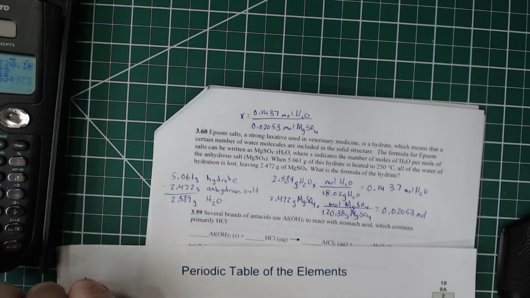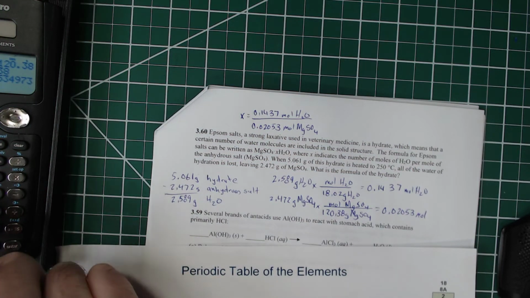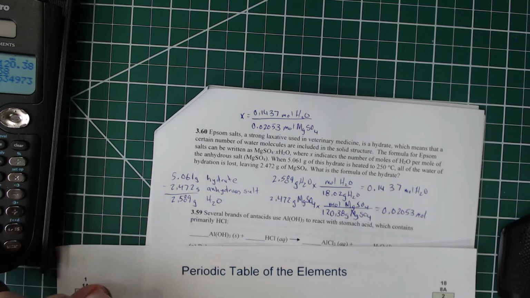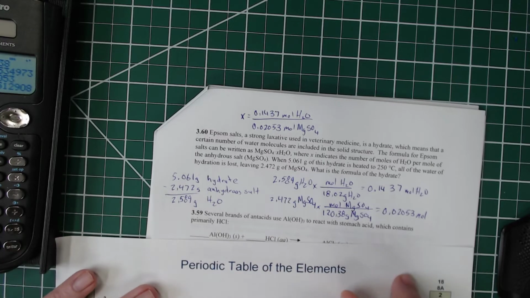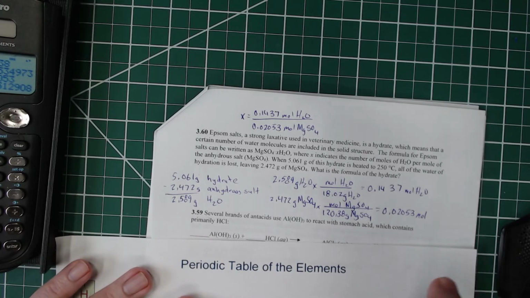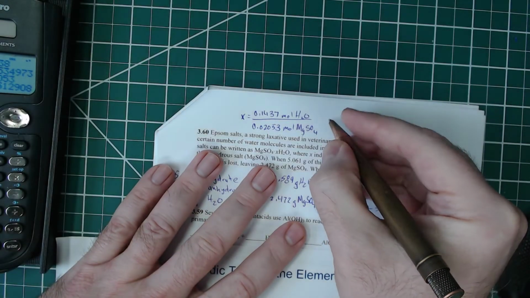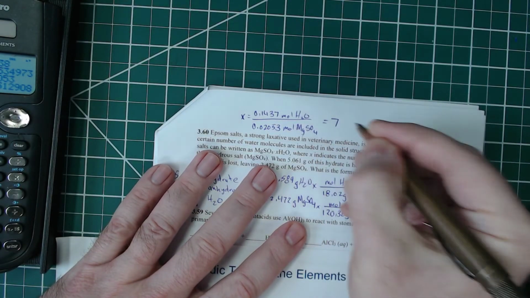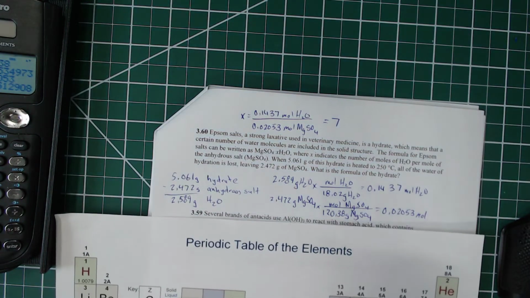So 0.1437 divided by 0.02053, and we got 6.9995, which I think we can round to 7. So that comes out to 7.